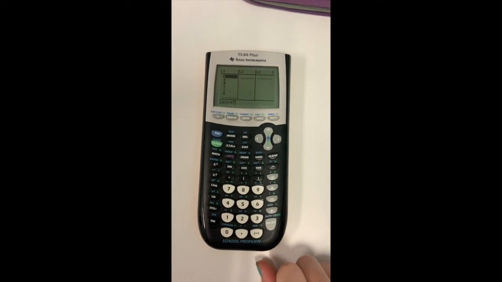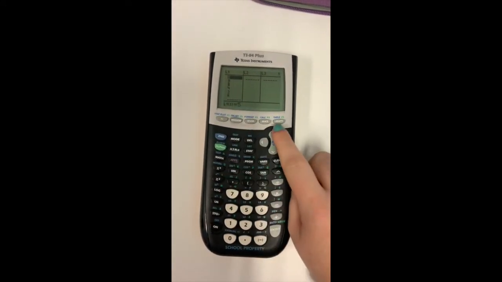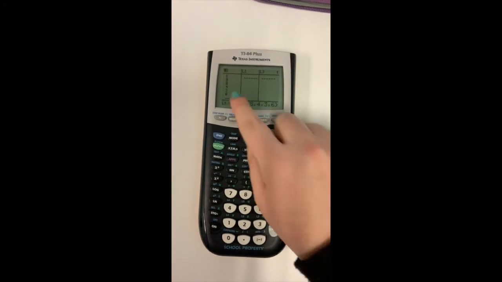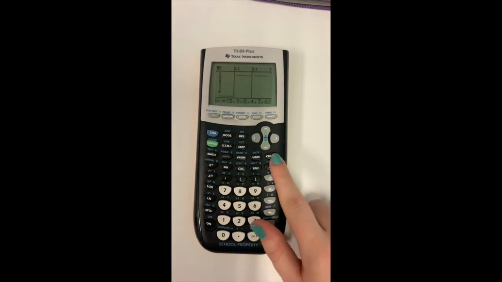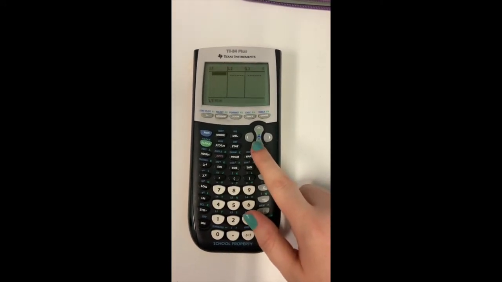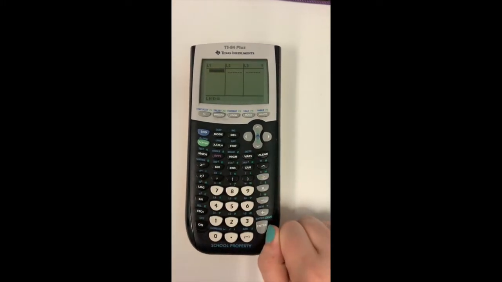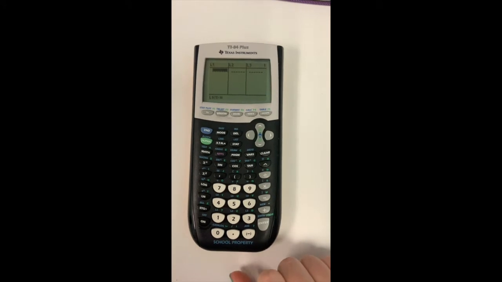If you have data in this column like I do, you're going to hit this up arrow, and now we have a highlighted L1, that's list 1, and you're going to hit the clear button. Then you're going to hit the down arrow and your list will be empty. Now you're going to go ahead and put your data in the calculator.